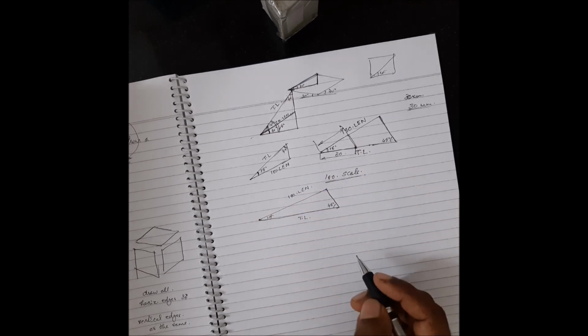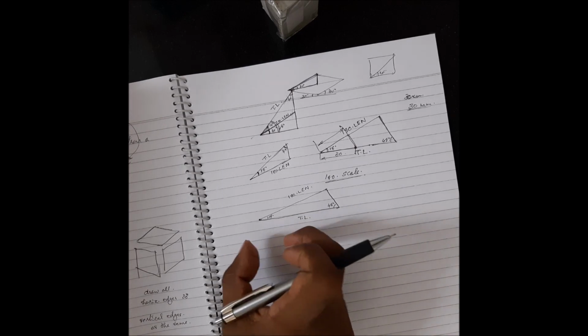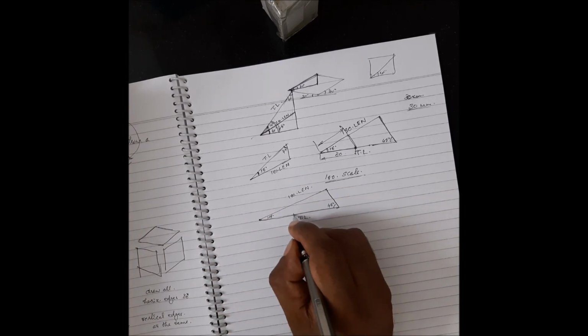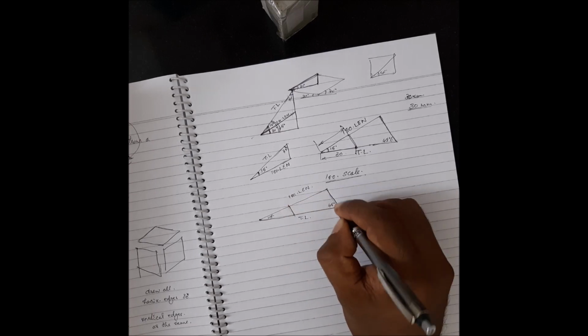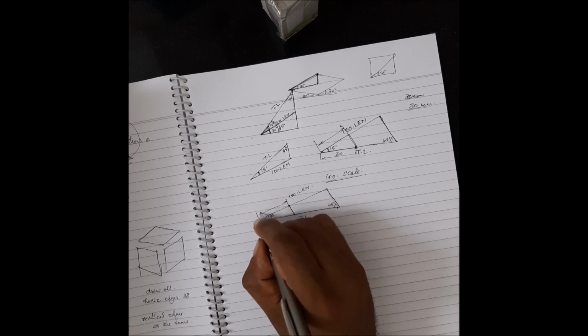So in between, if you want to find out any length, all you have to do is take a compass or a scale, measure the distance and offset it here, and from here draw a line parallel to this line. It will meet here, and that is your corresponding isometric length.